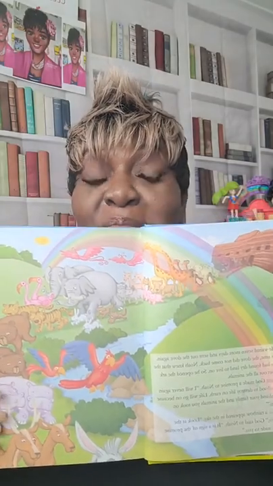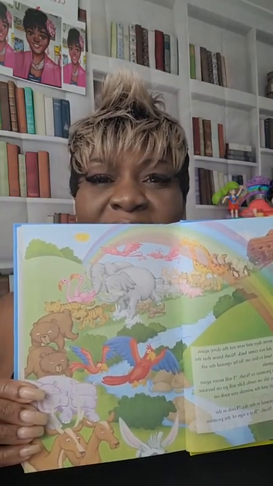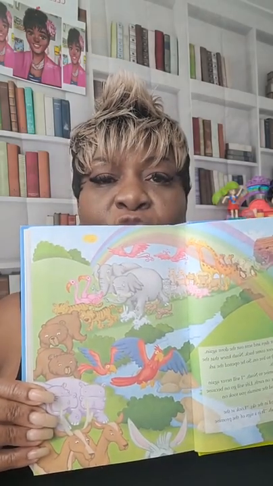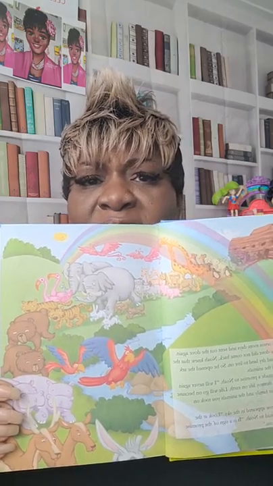Then a rainbow appeared in the sky. Look at the rainbow. God said to Noah, it is a sign of the promise I have made to you. Look at the beautiful rainbow and the beautiful colors. And there are the animals coming off the ark two by two. What an awesome, awesome story.